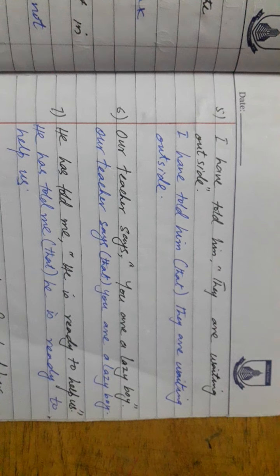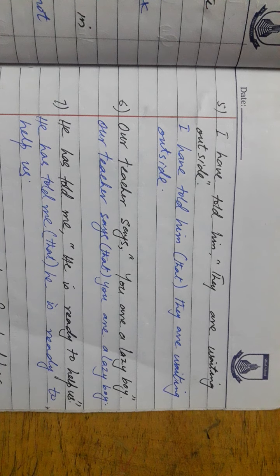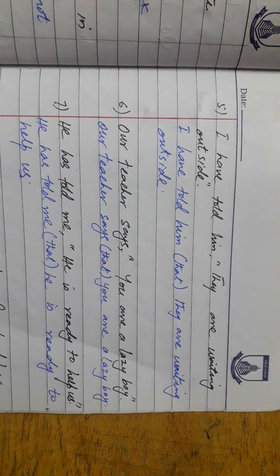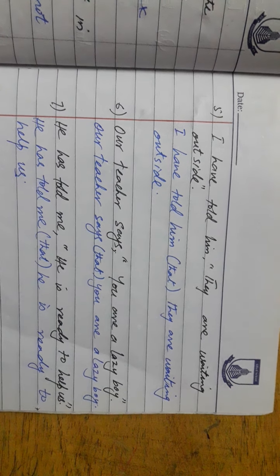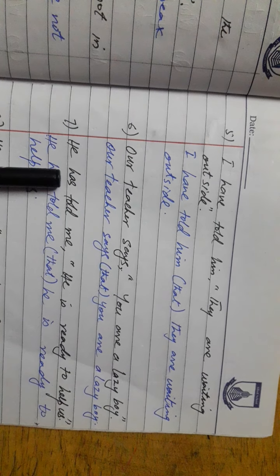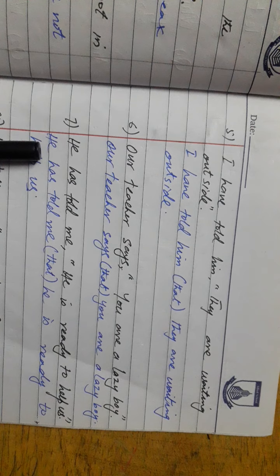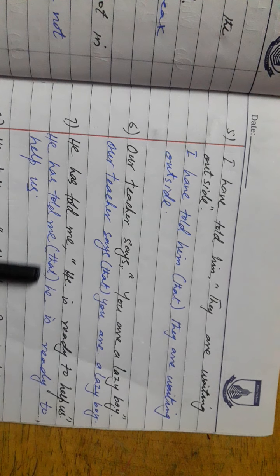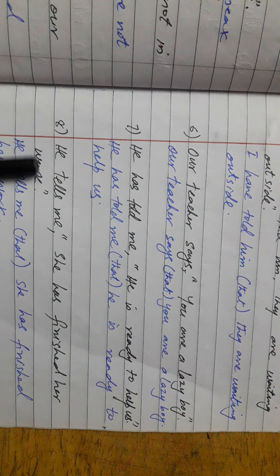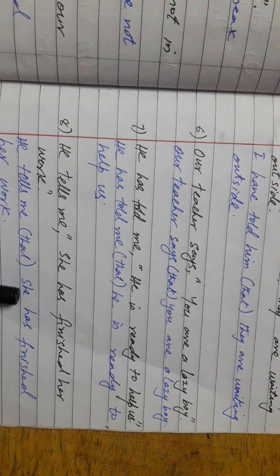Our teacher says, "You are a lazy boy." Again, it is in present tense. We will change it: our teacher says that you are a lazy boy. He has told me, "He is ready to help us." This reporting verb is in present perfect tense: he has told me that he is ready to help us. He tells me, "She has finished her work": he tells me that she has finished her work.